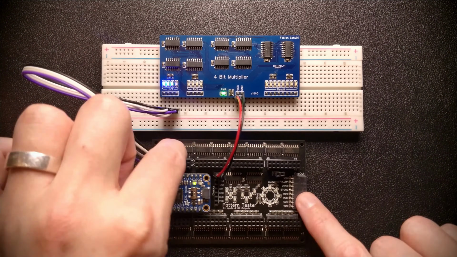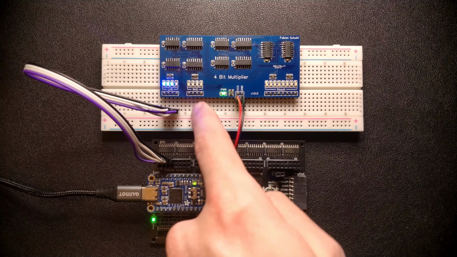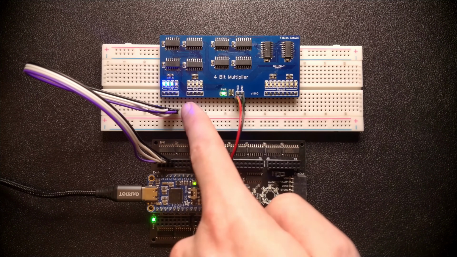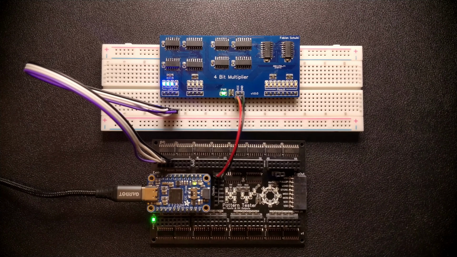I have to be careful because output 0 on the tester is on the left, but the LHS and RHS inputs are in regular notation direction, so the least significant bit is on the right and it increases to the left, just as you would read the number on a piece of paper. Now let's do the same for the right-hand side.